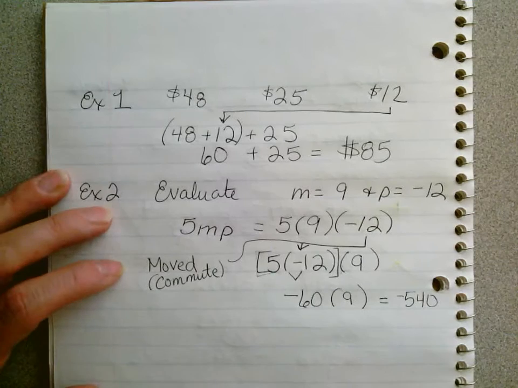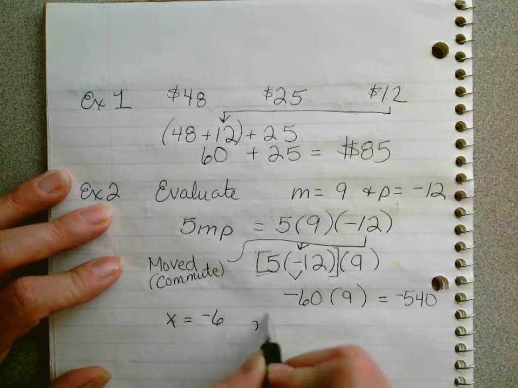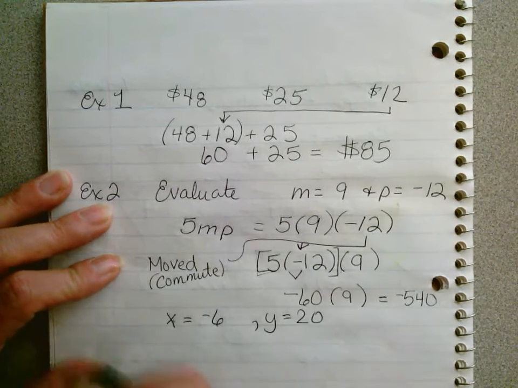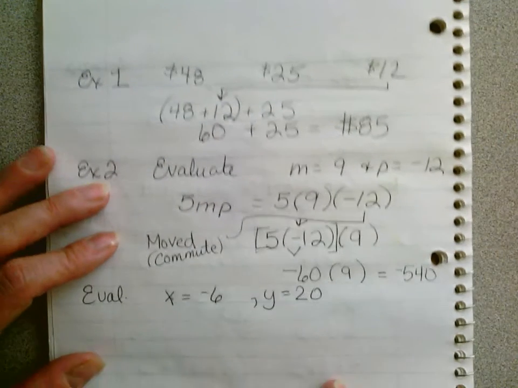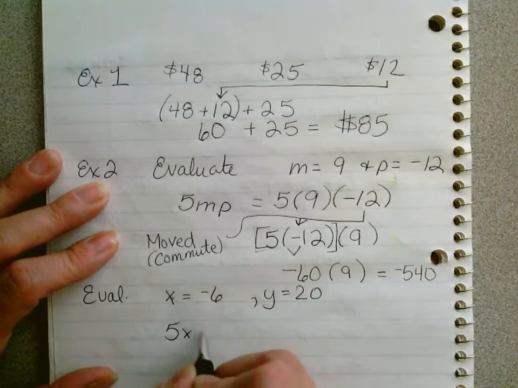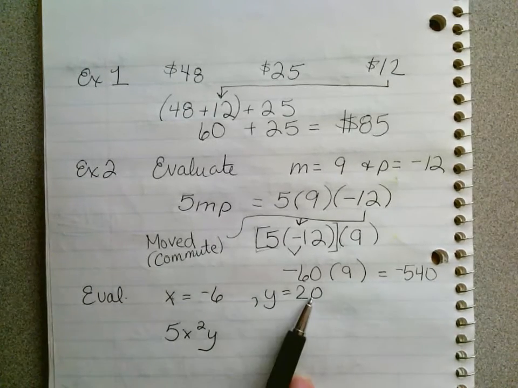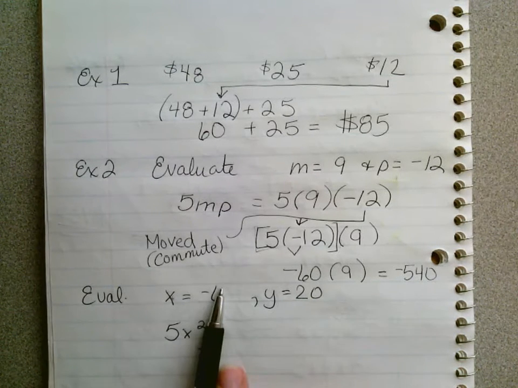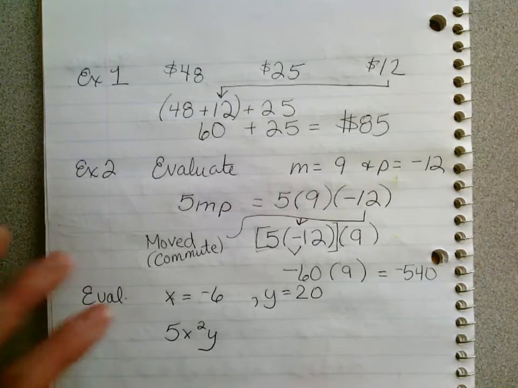Let's do another one. Evaluate, and here's what I'm going to give you. X equals negative 6, Y equals 20. You're going to evaluate. Again, it's another one like example 2, and here it is. 5x squared y. Okay, x is negative 6. Y is 20. X is negative 6. Y is 20.